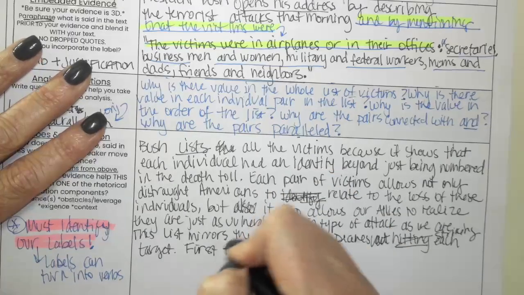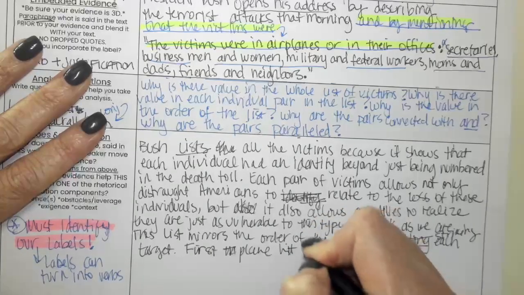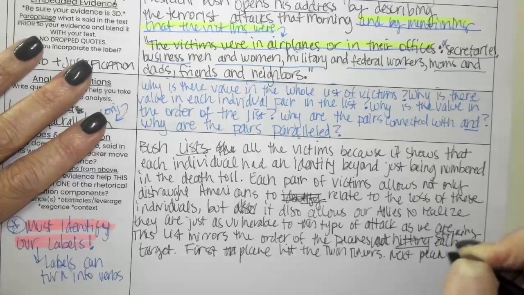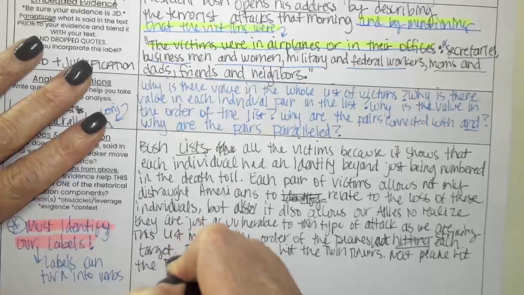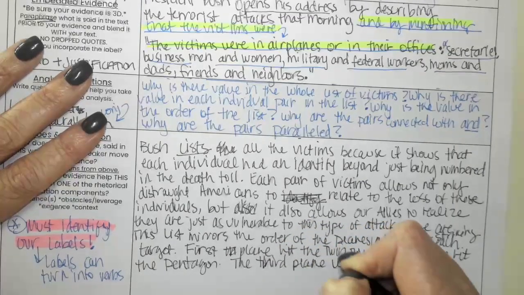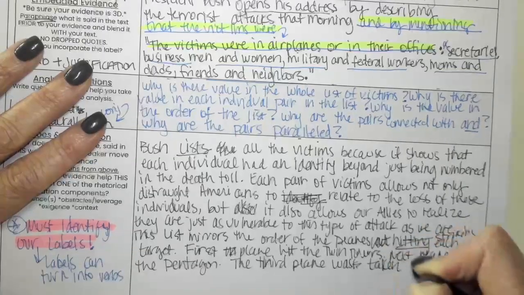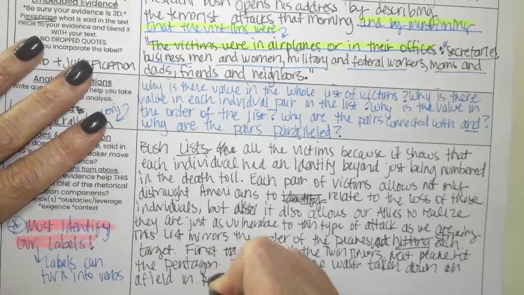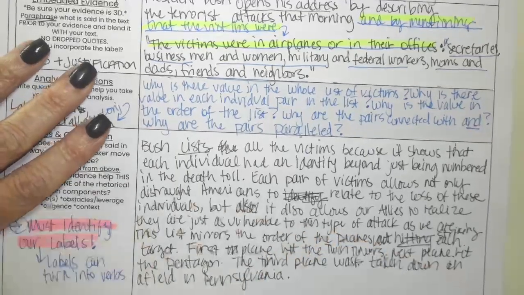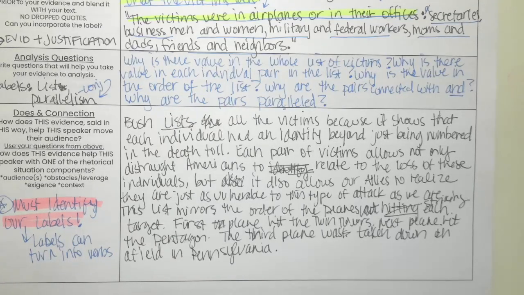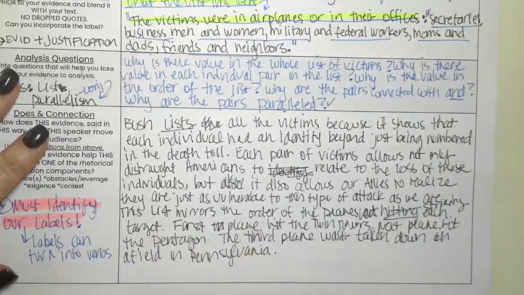First plane hit the towers. Next plane hit the Pentagon. The third plane was taken down in a field in Pennsylvania. Okay. I could get into this, but I think that's good.